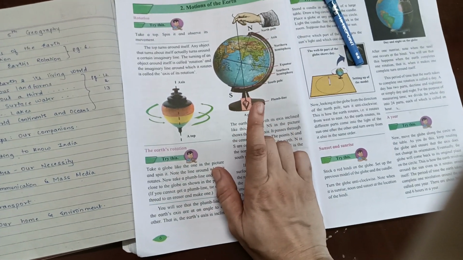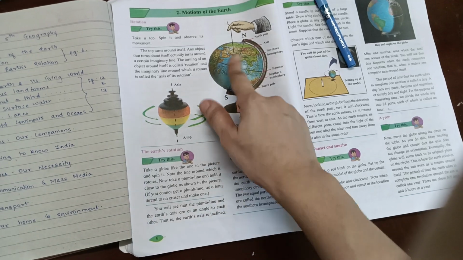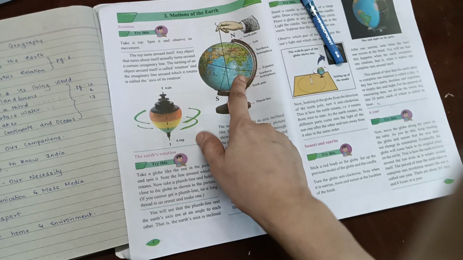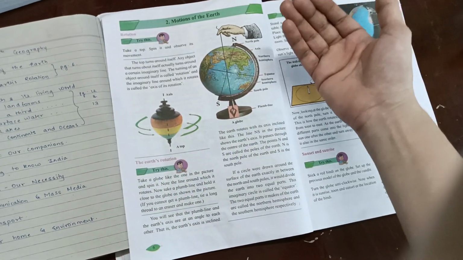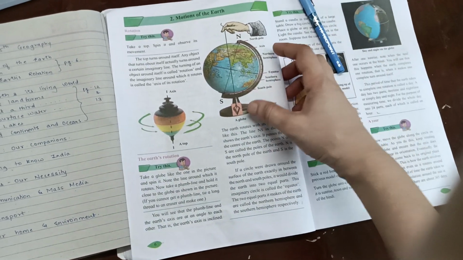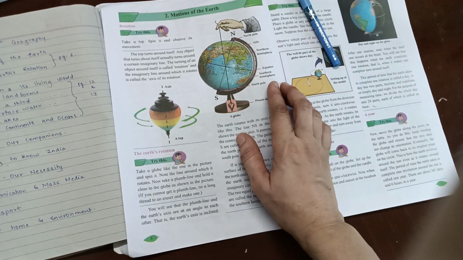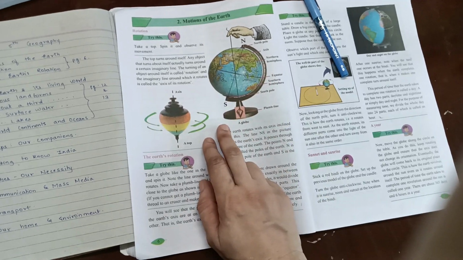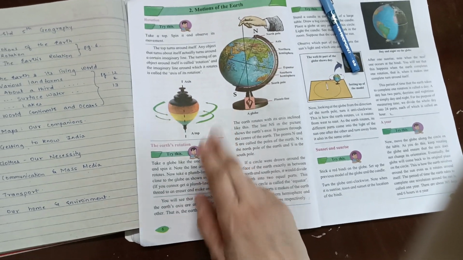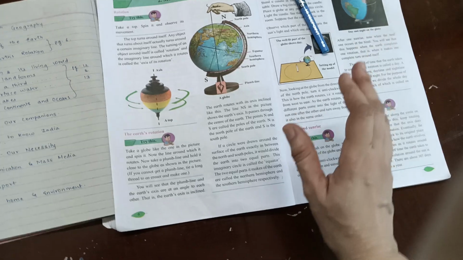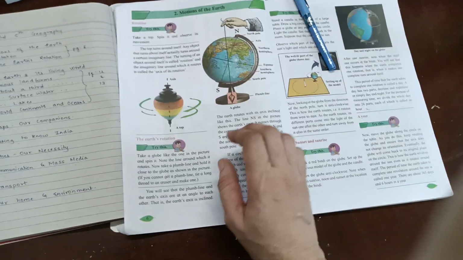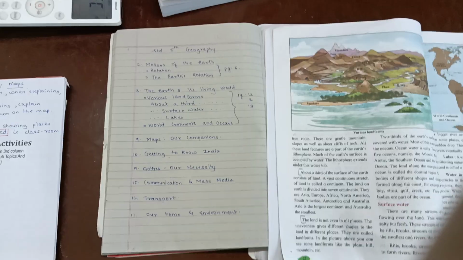Before teaching this lesson, you have to take the globe to the classroom and explain to the students what an equator is, how the equator divides the globe into two parts, that is the northern hemisphere and the southern hemisphere, and the north and south poles. These concepts are very essential for teaching geography. After completing this part, you have to teach from this to this. Then we will move forward.